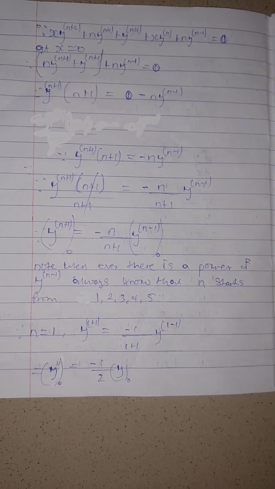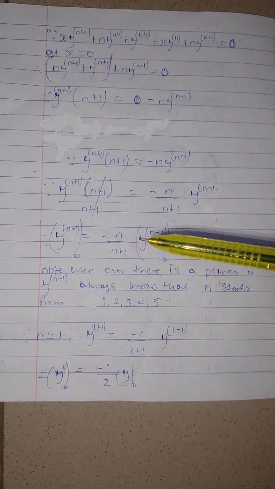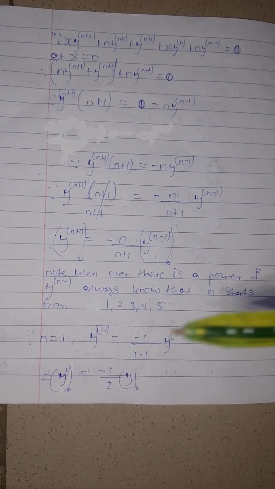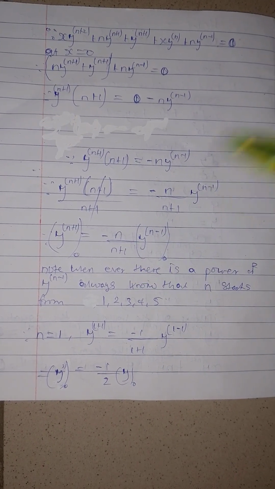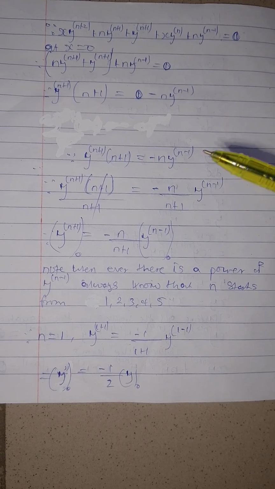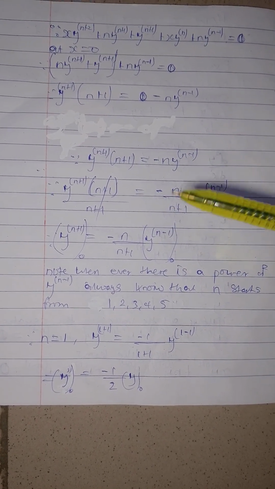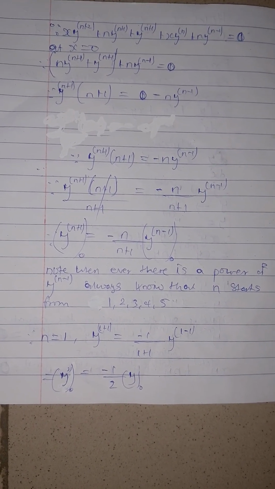Whenever you're solving a power series problem where there is y raised by n minus 1, equate n to be 1, 2, 3, 4, 5. And also whenever you're solving a power series where there is y raised by n, you understand? Equate n to be 0, 1, 2, 3, 4, 5. You understand? So that is the rule.